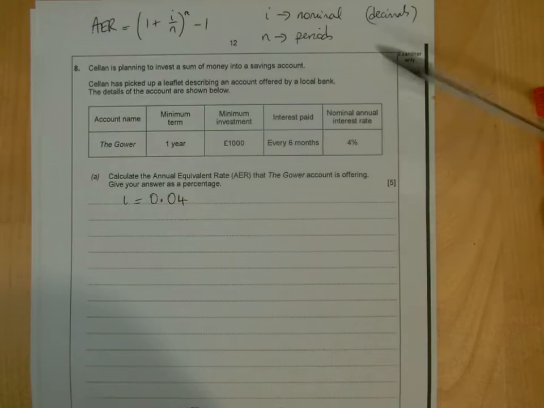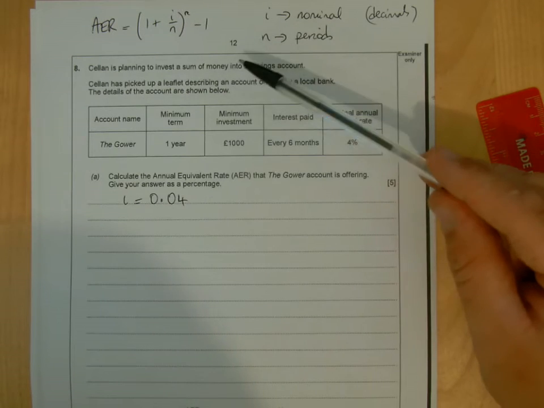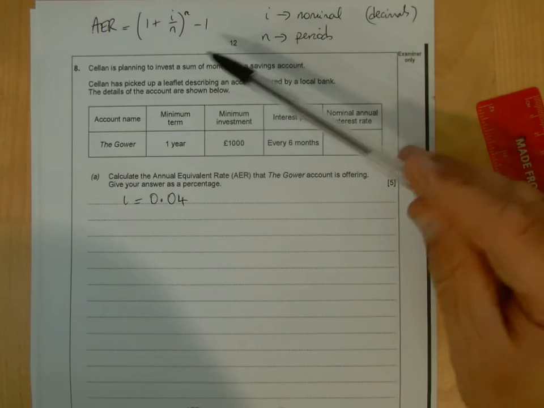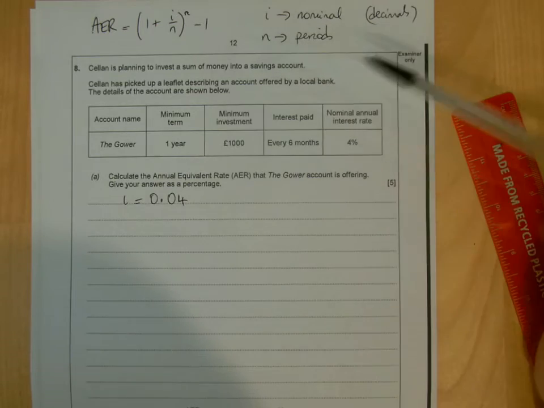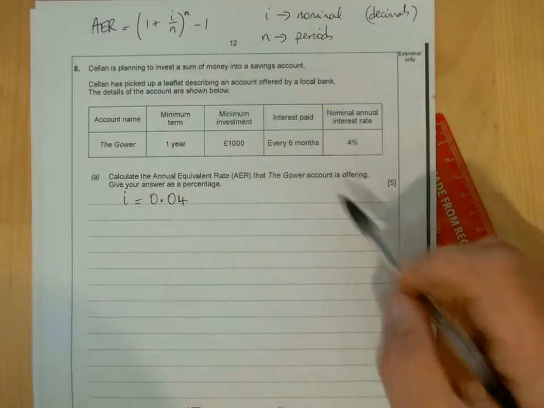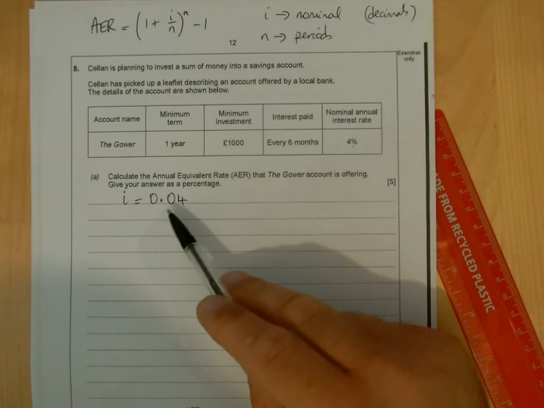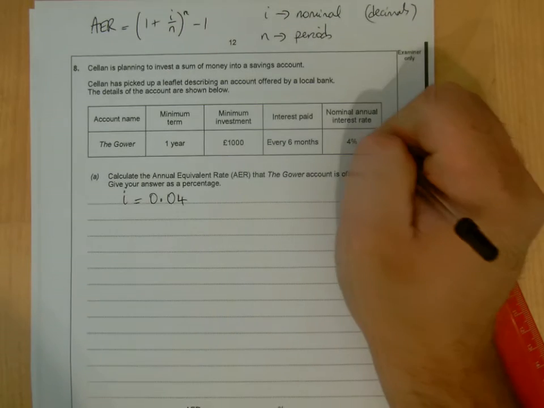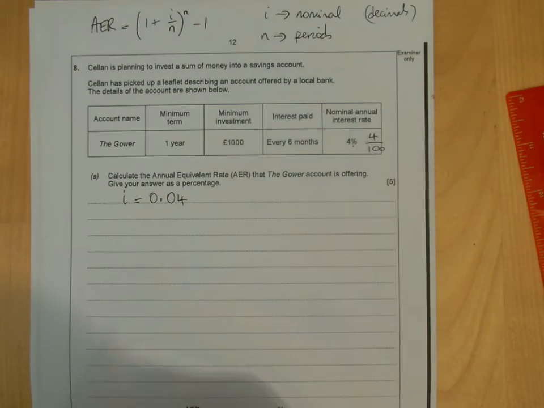It's AER, right? I've written down the formula and what I and N represent. That's all from page 2. It's given to you. But remember, I and the AER are going to be decimals for this formula to work. So in this case, I've written down what my I is. Here, it's the nominal annual interest rate. Now it's percent, but remember 4% as a decimal is 0.04, yeah? Because 4%, of course, is 4 out of 100, which is 0.04.